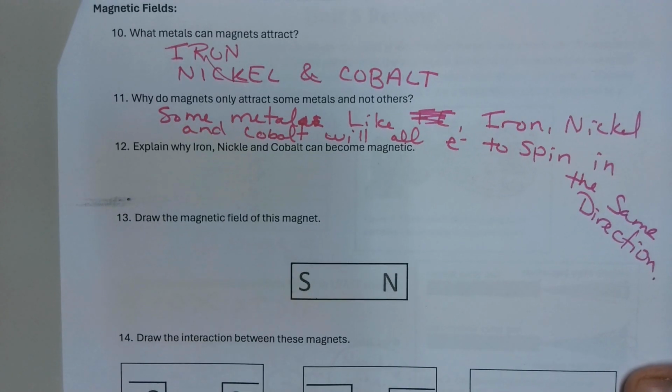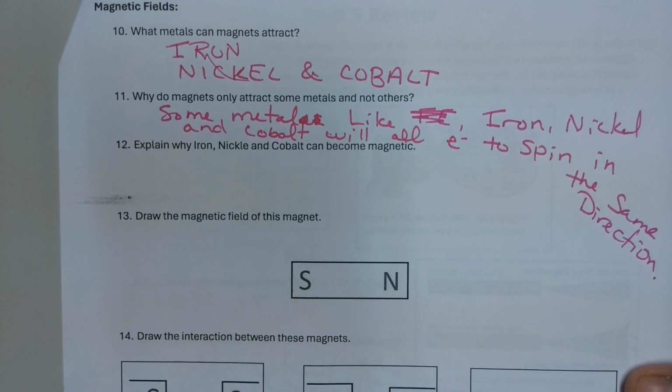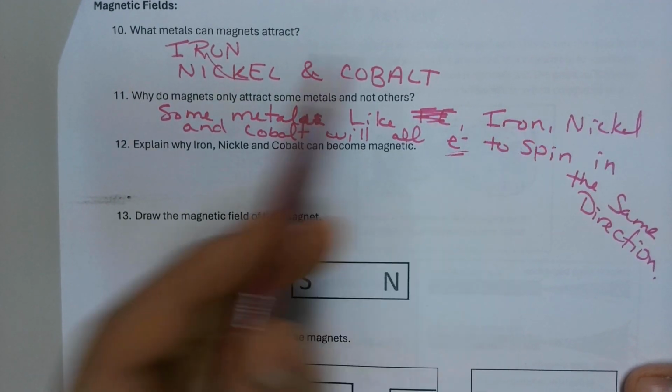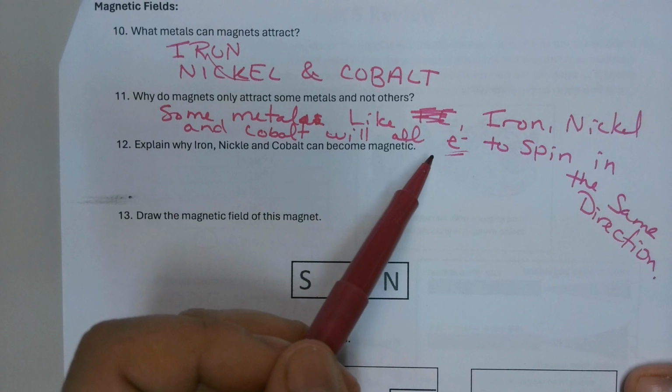Not aluminum though, right? So aluminum will not have the electron spinning in the same direction. Explain why iron, nickel, I spelled nickel wrong here, and cobalt can become magnetic?